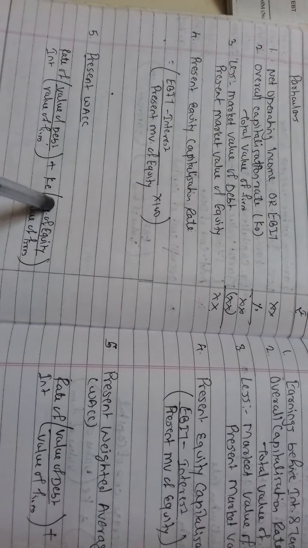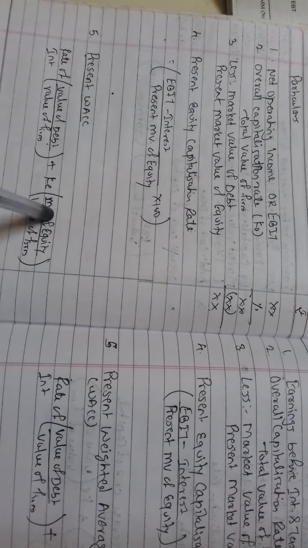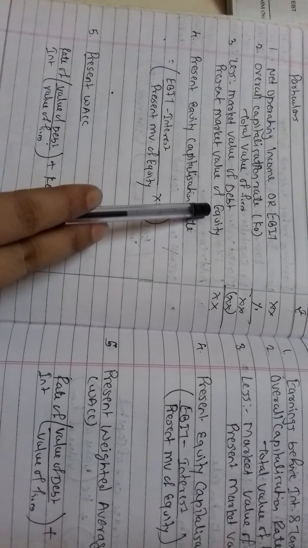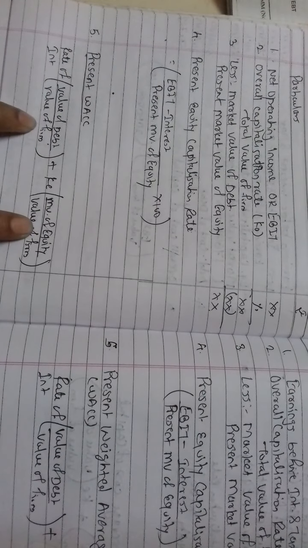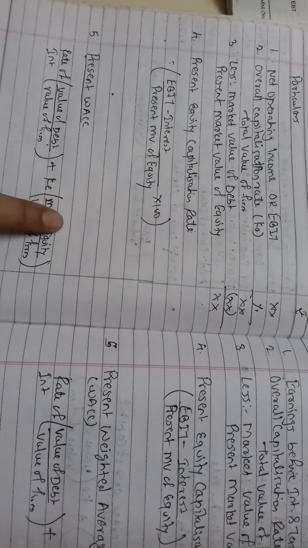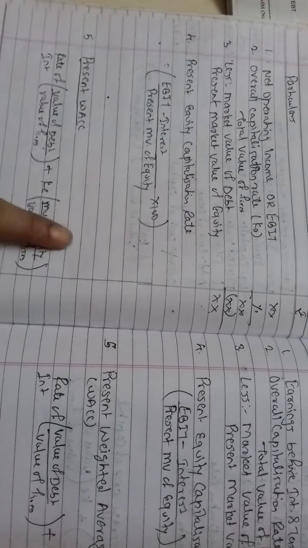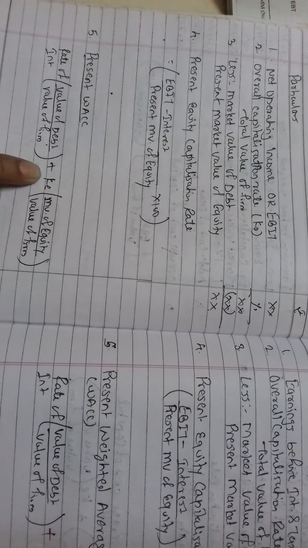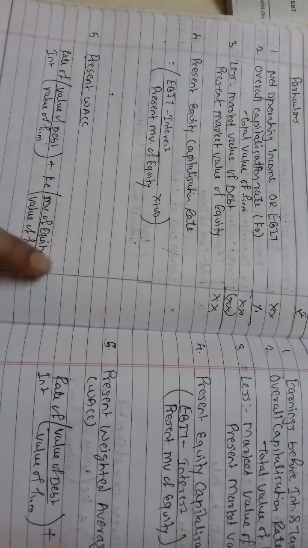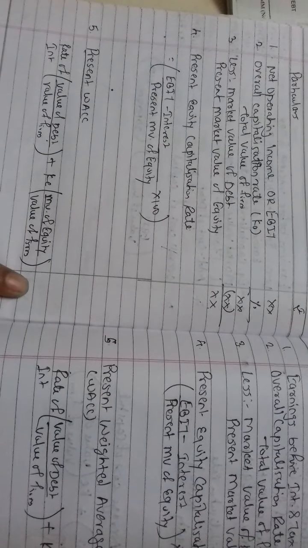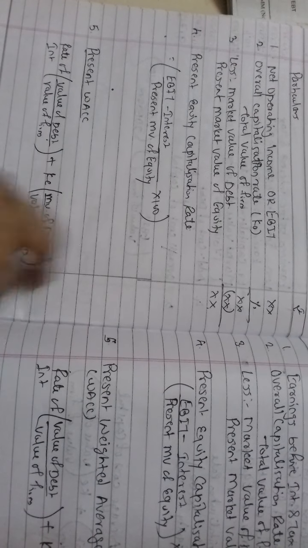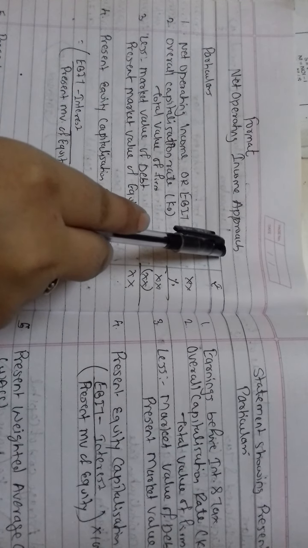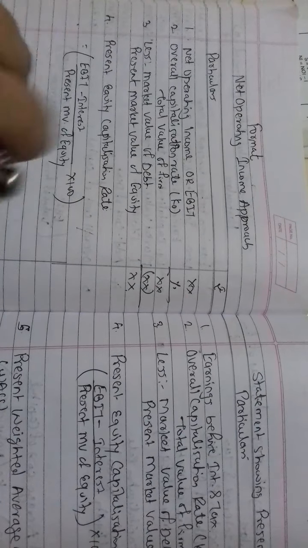You will get this percent over here, and in brackets market value of equity divided by value of firm, again this value. These two values are the same, only the value of debenture and the value of equity differ. This is the rate of interest and this is the capitalization rate of equity, and this will be your final answer. This is a rate, this is also a rate. The fourth step will be a rate, the fifth step will be a rate. So this is your format for the net operating income approach. On this basis we will solve the problem.